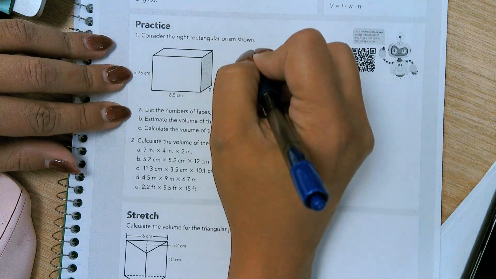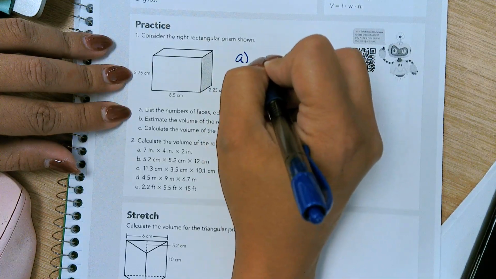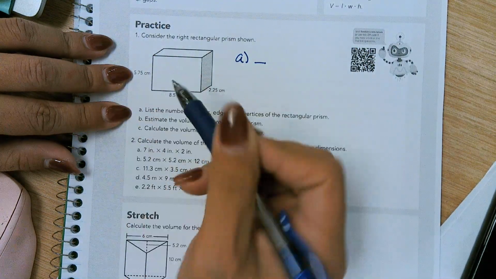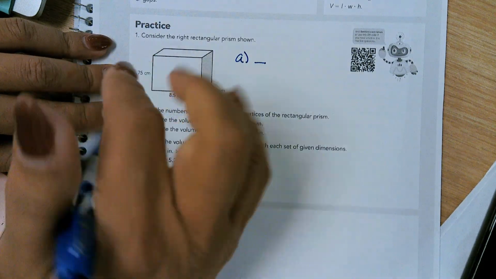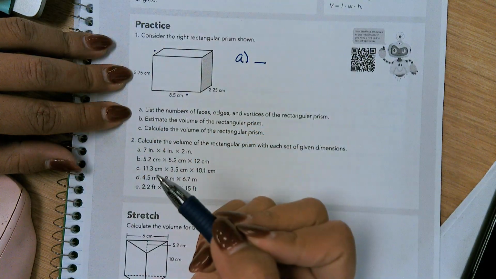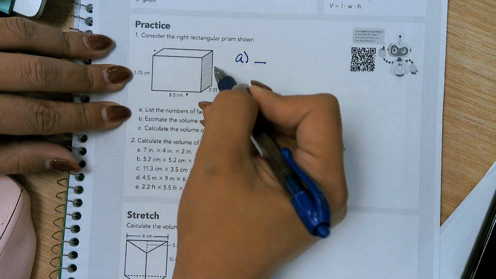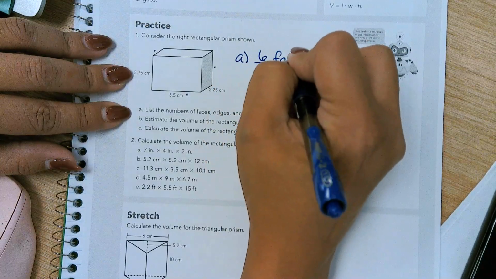So right here, I'm going to say A. There are how many faces? I have 1, 2, 3 that are visible. On the other side would be 4. On the opposite side would be 5, and then this side would be 6. So I have 6 faces.